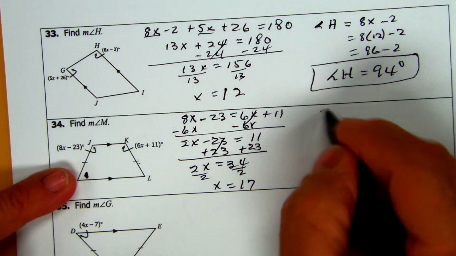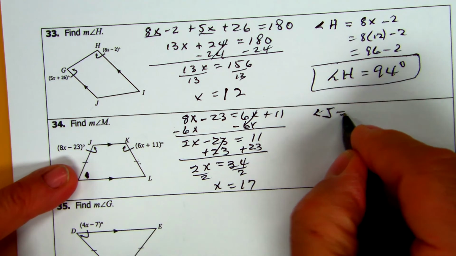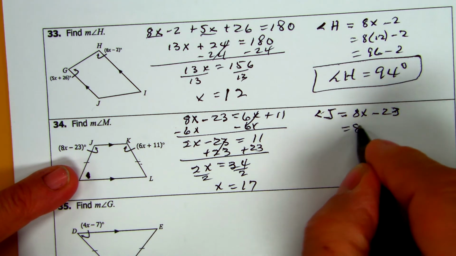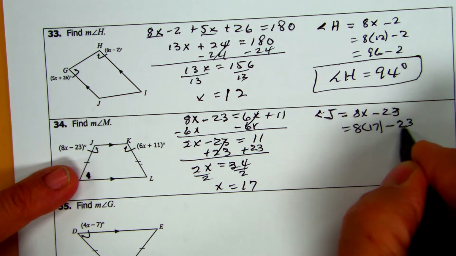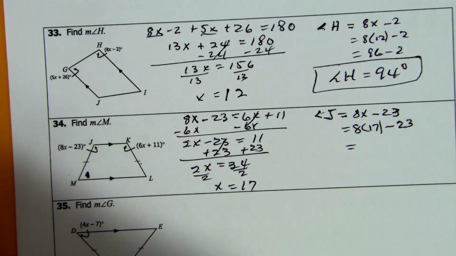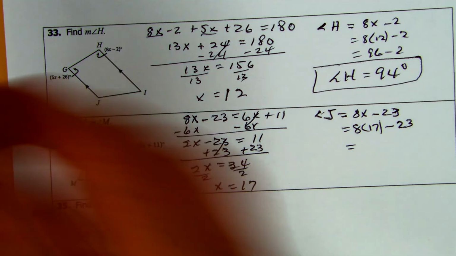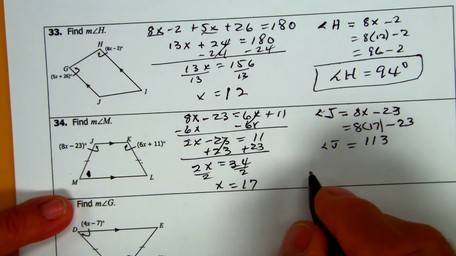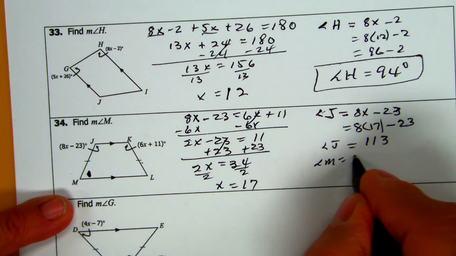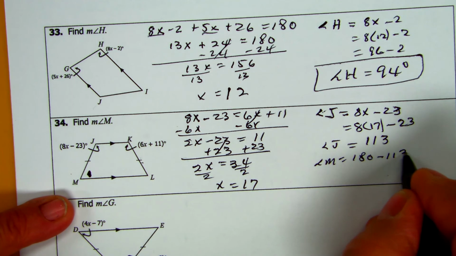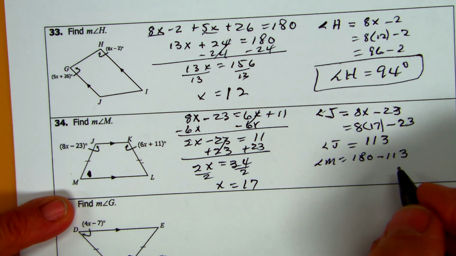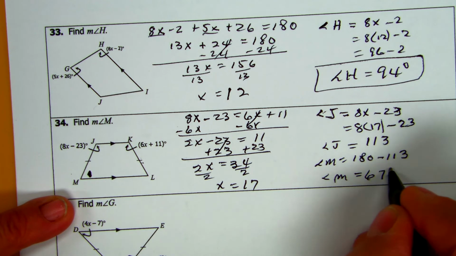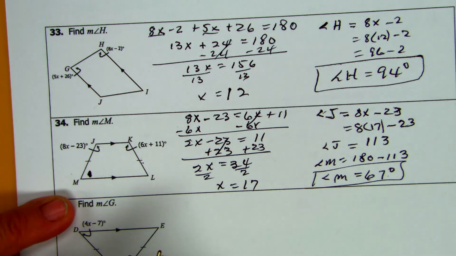Now, let's find angle J first. Angle J is 8x minus 23. So that's 8 times 17 minus 23. If I put that in my calculator, I see that that's equal to 113 degrees, angle J. So angle M is equal to 180 minus 113. So angle M is equal to 67 degrees.